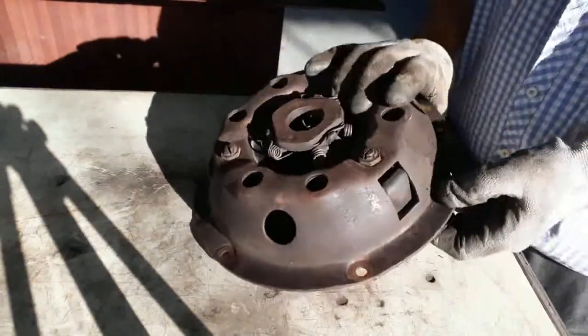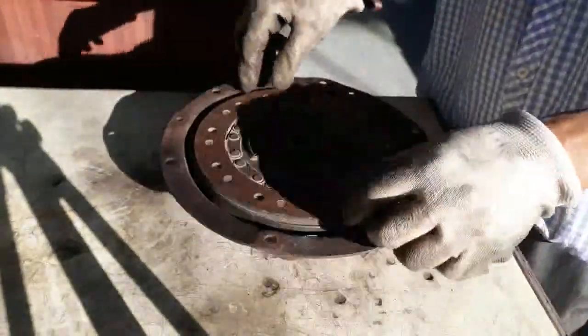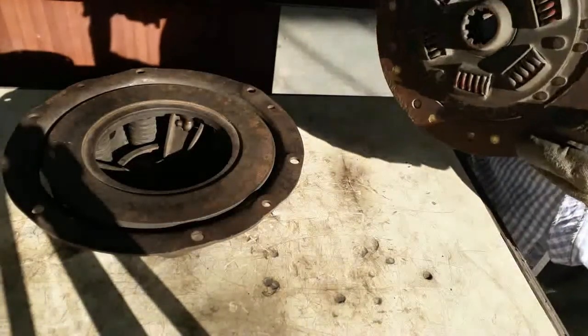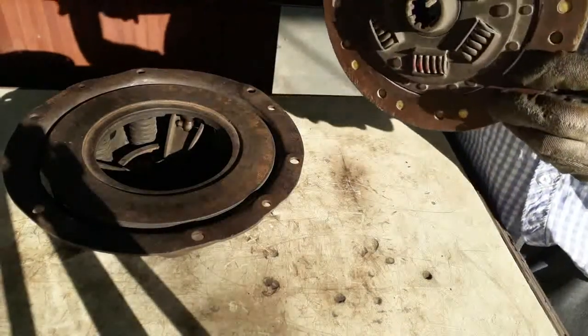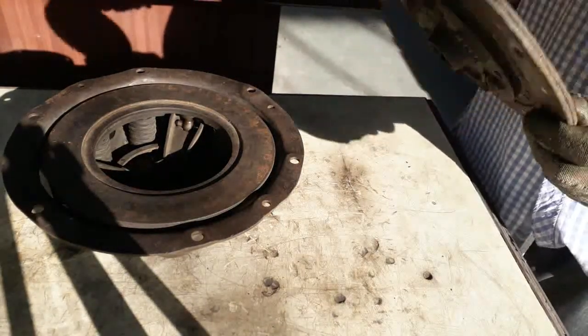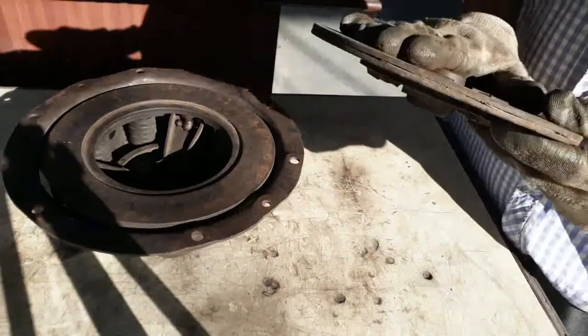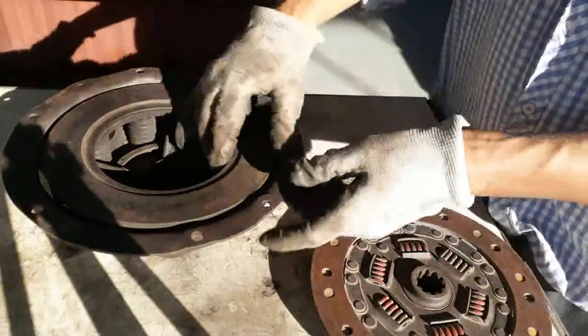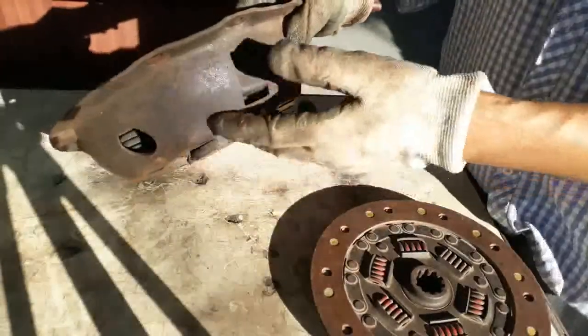So this one is the clutch disc or friction disc. Basically this is the clutch disc, this one is the pressure plate, and this is the bell housing or clutch cover.